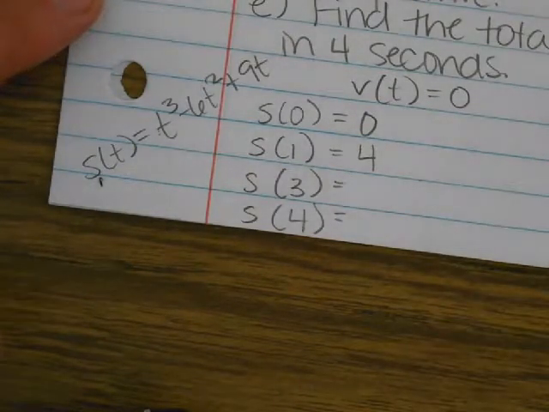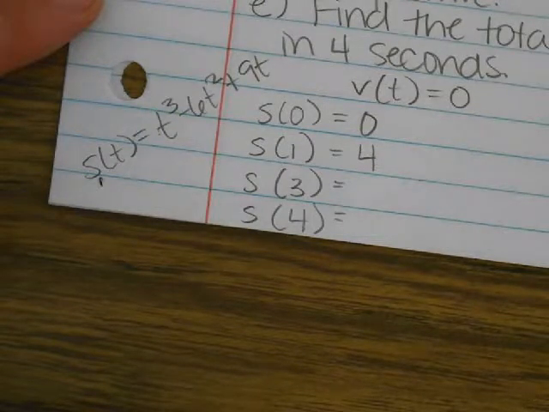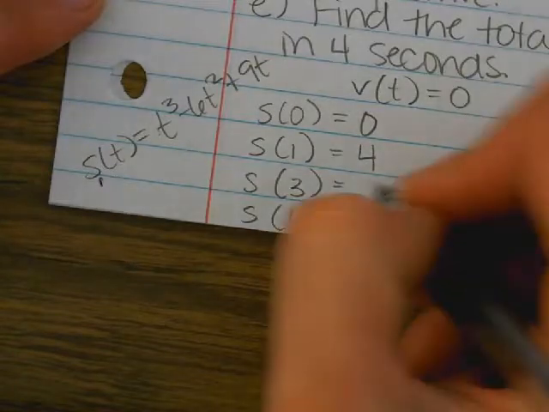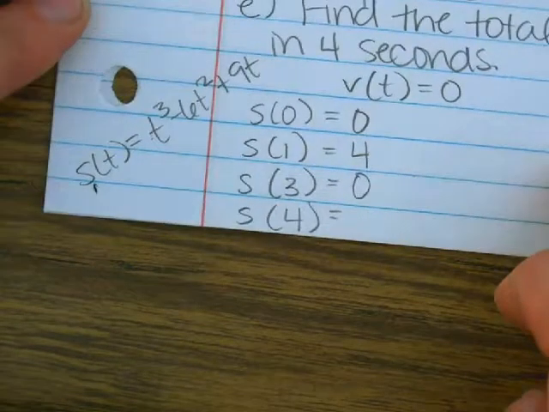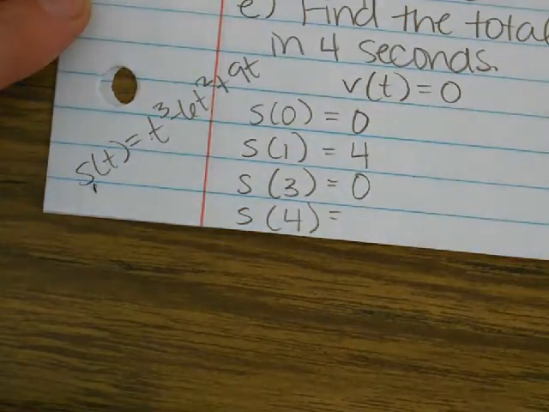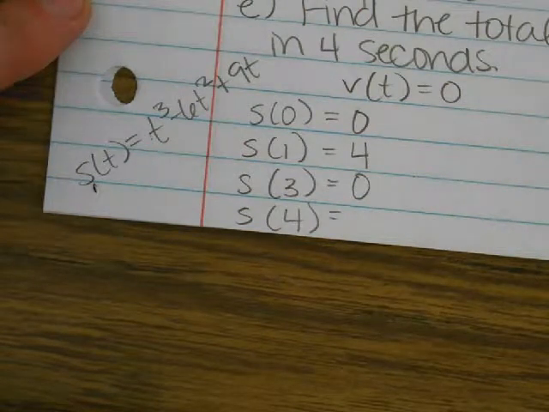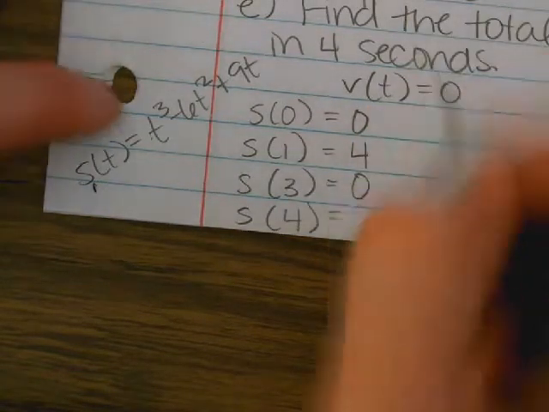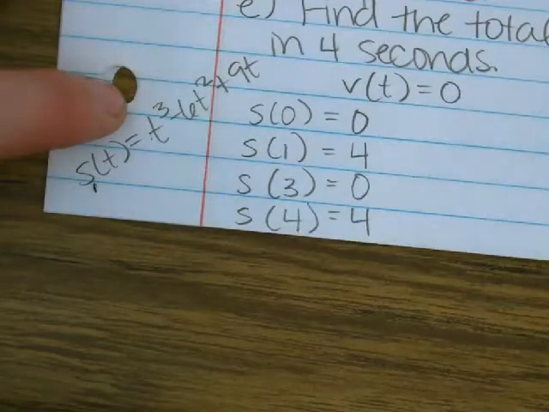Let's go ahead and I'm gonna type it and double check. 3 to the third minus 6 times 3 squared. It's 0. All right, and then if you plug in 4, we just did it. We already knew it was 0. Yeah. And then if you plug in 4, you get 4.